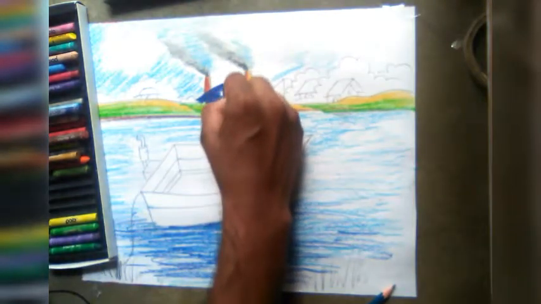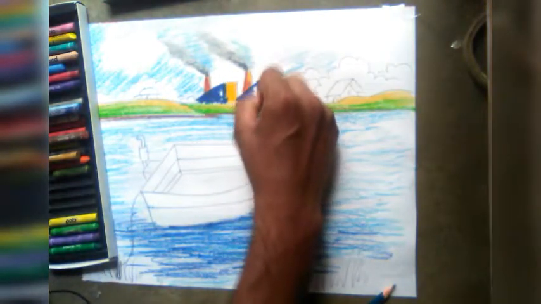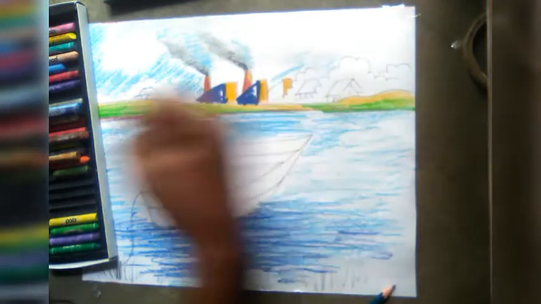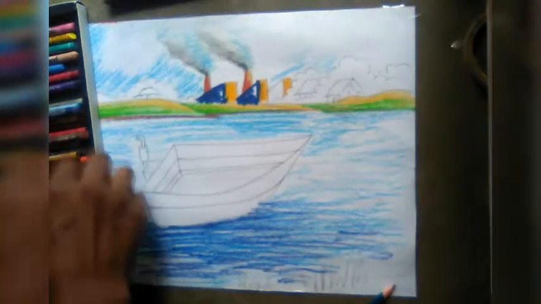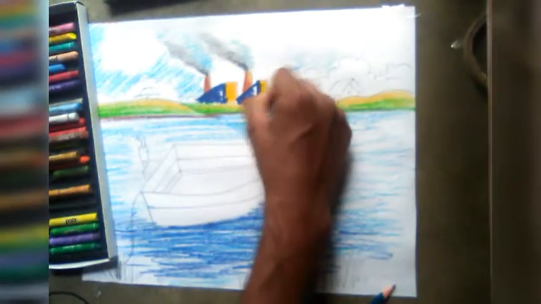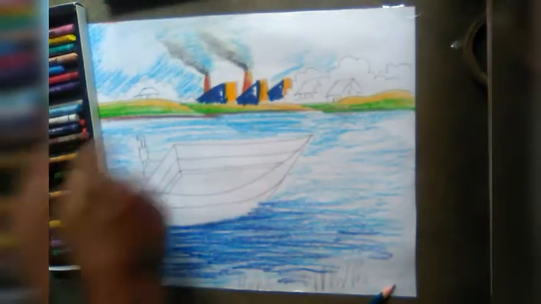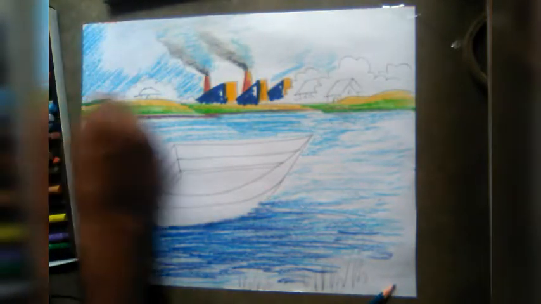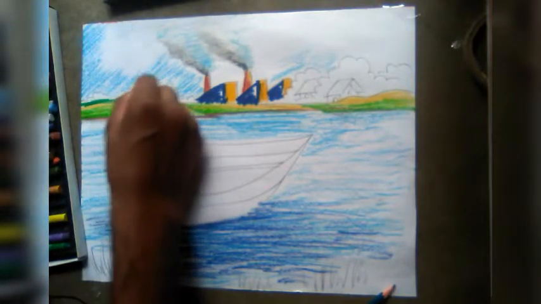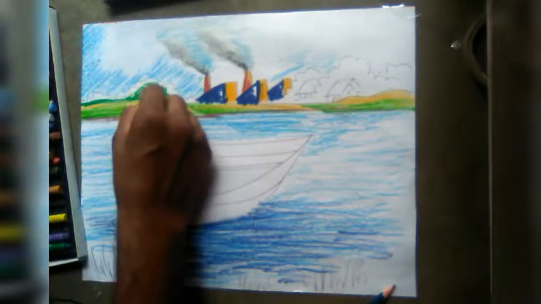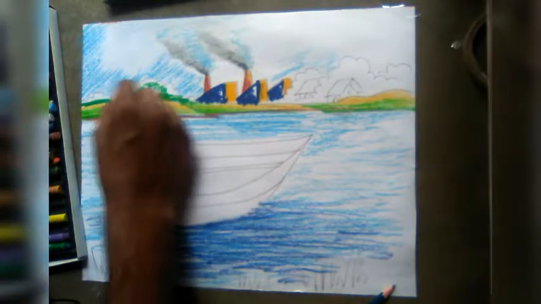This is another side's wall of this factory, so I use deep yellow color here. You can also use sap green color in case of these scarves.